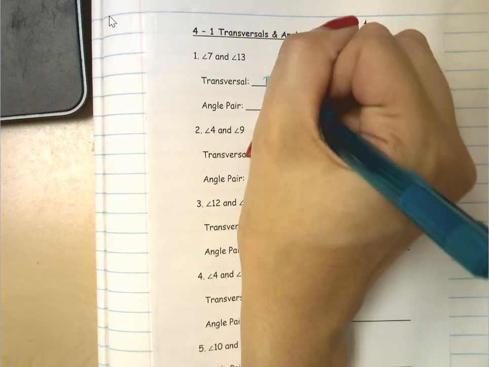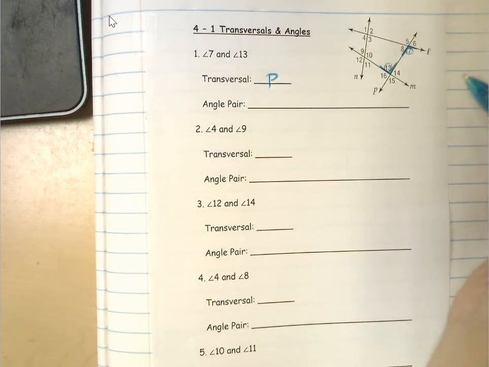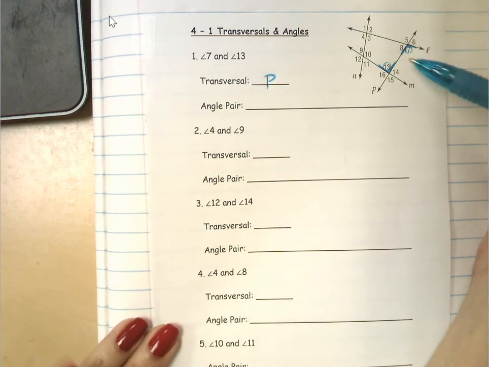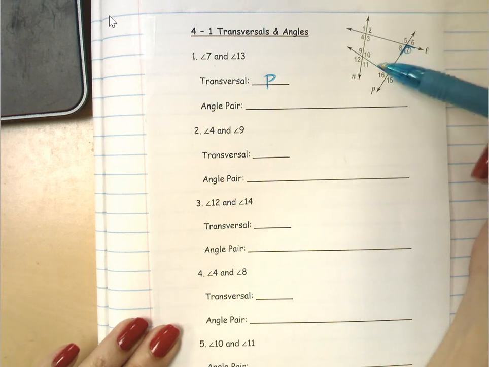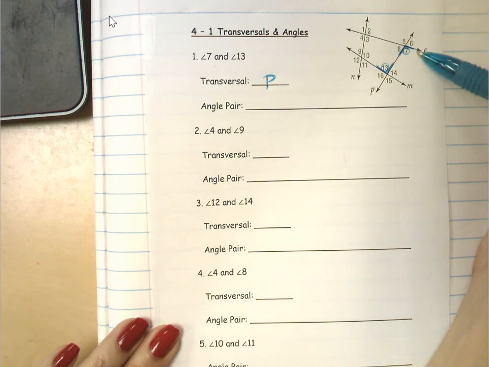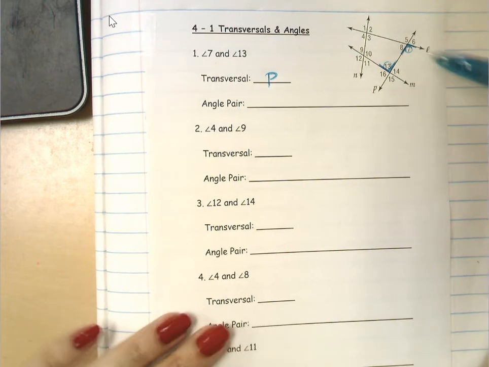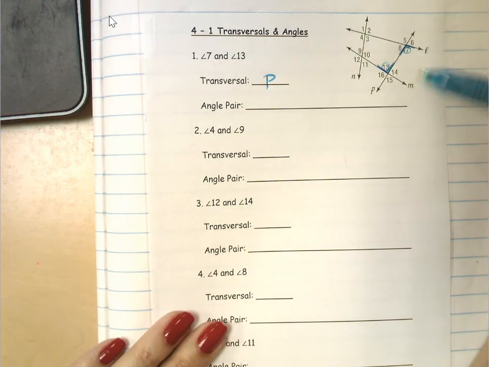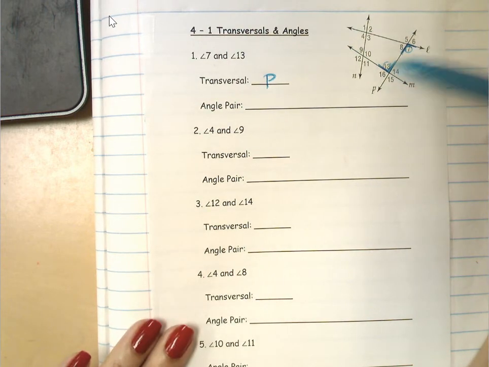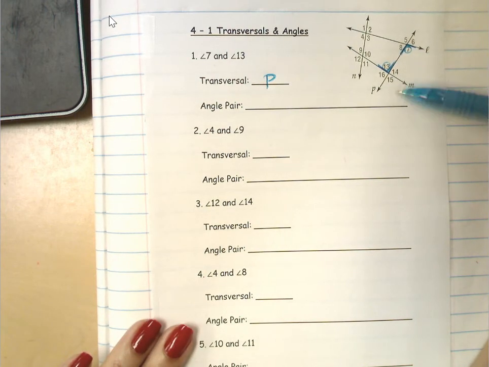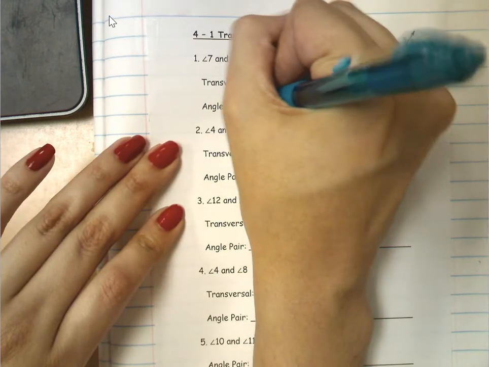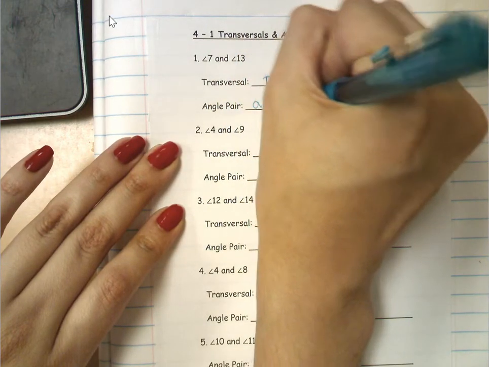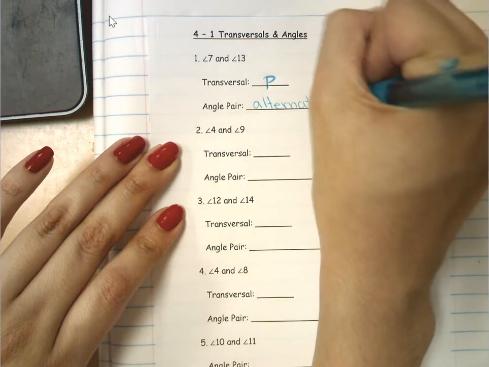And my angle pair, I'm going to determine that based on the transversal. So look at the transversal. The 2 angles are on opposite sides of the transversal, and they're both between the 2 other lines. They're between lines M and L, and so that would be alternate interior because they're inside the 2 lines. Alternate, they're on opposite sides. Interior because they're inside. So here, this is alternate interior.